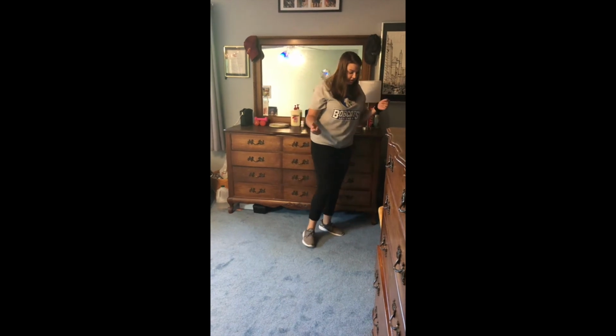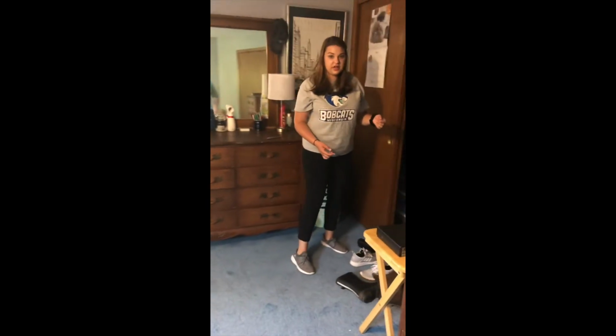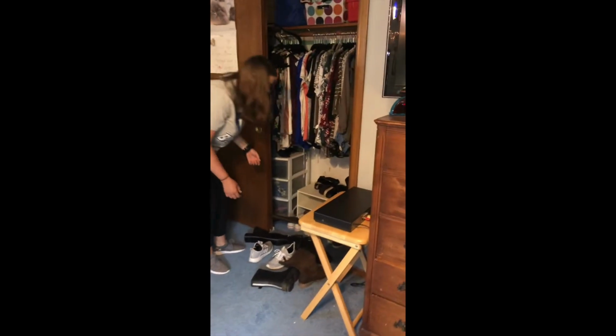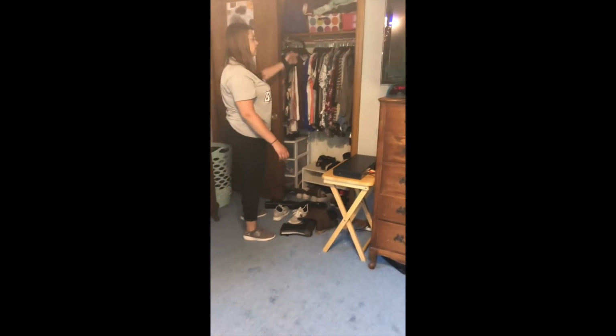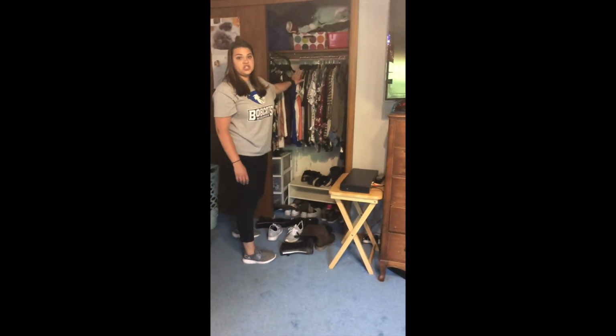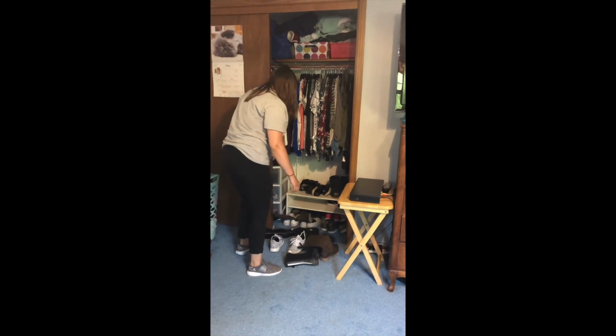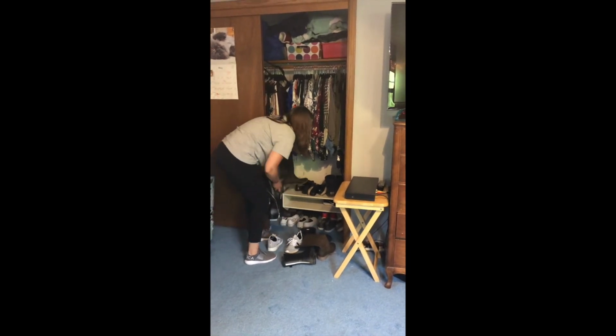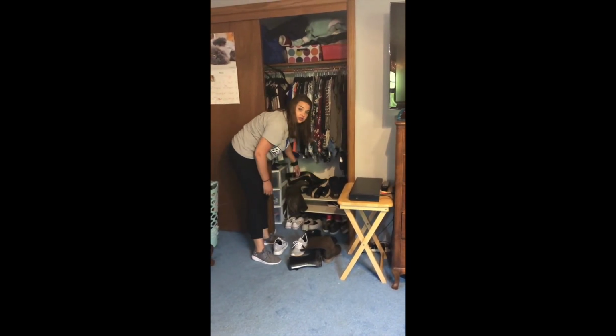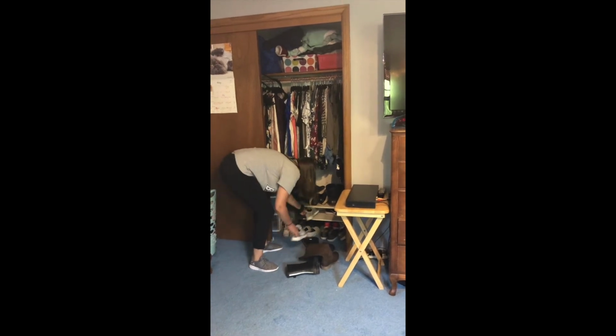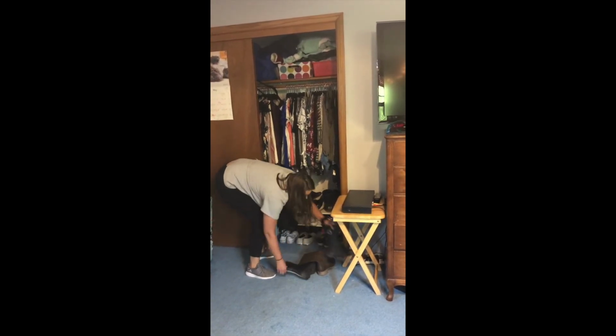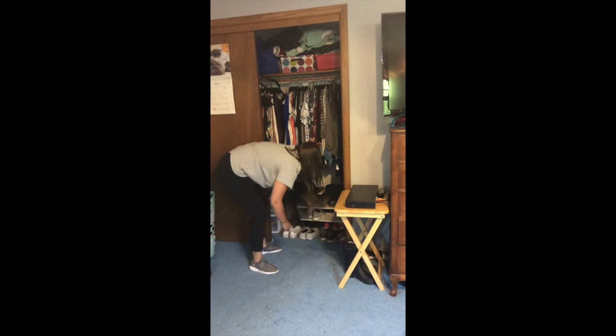Over here, there are shoes that are spilling out of the closet. This is also a trip hazard because I cannot get close enough to reach the items in the closet. Make sure that your shoes are properly stored somewhere. And that's how you clean up the bedroom.